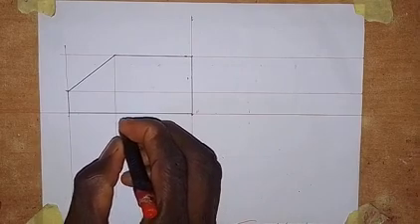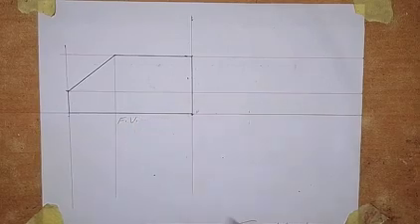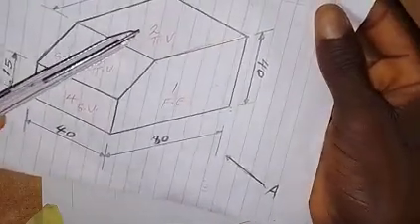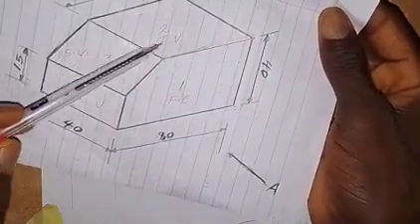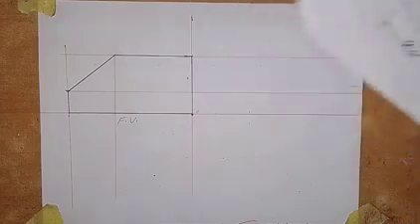So let's write front view. That is FV as the front view. Alright, so we have completed the front view. So now let's go and draw the top view. For the top view, we have this shape 2 and this shape 3. Okay, so let's look at it.